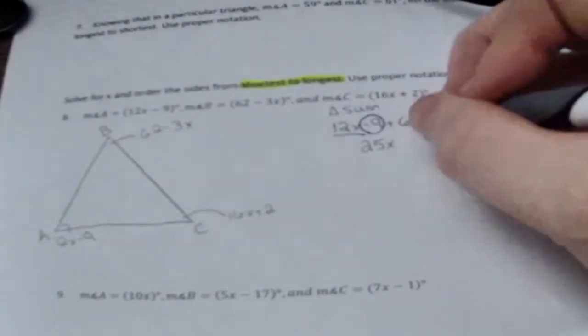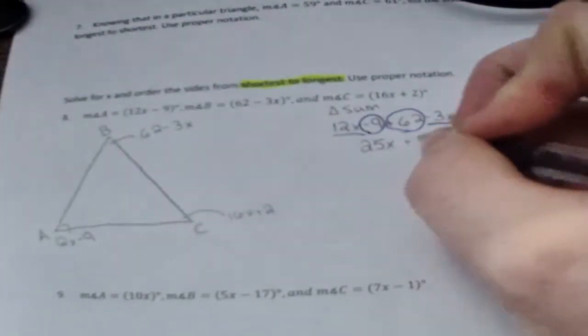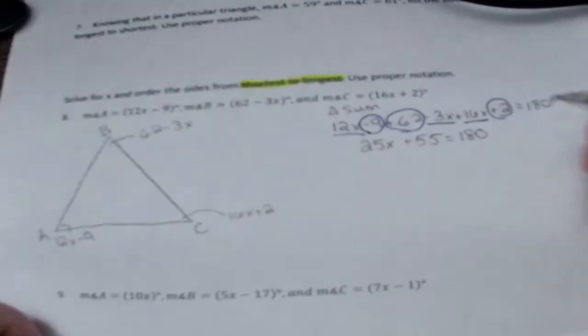Now the other thing that needs to combine is the negative 9, positive 62, and positive 2. So negative 9 plus 62 is 53. 53 plus 2 is 55. So we have plus 55 equals 180 degrees.